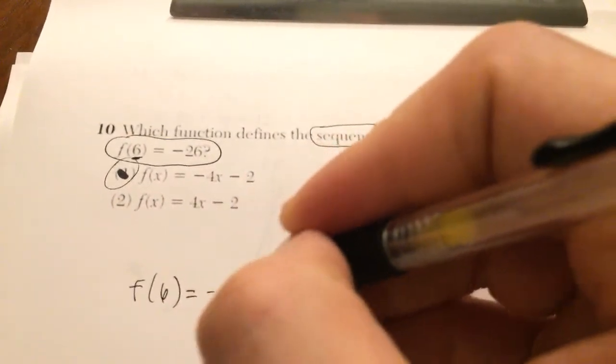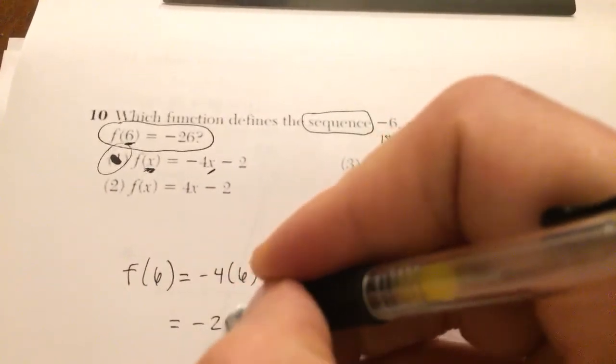So what I'm going to do is I'm going to say f of 6, and then I say negative 4 times 6 minus 2. Remember, this is your input, so you're putting that value in for here. So I get negative 4 times 6, I get negative 24. And when you do negative 24 minus 2, you get negative 26.